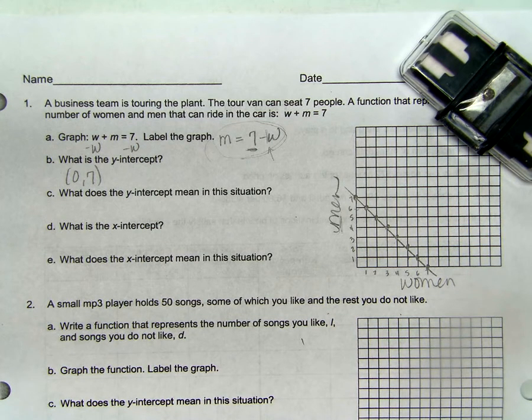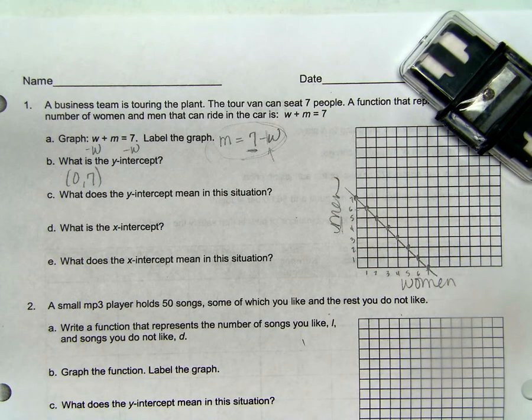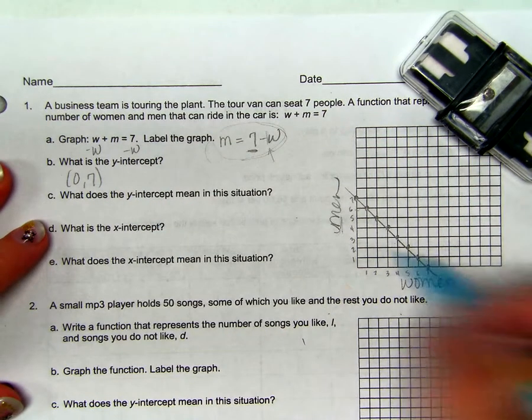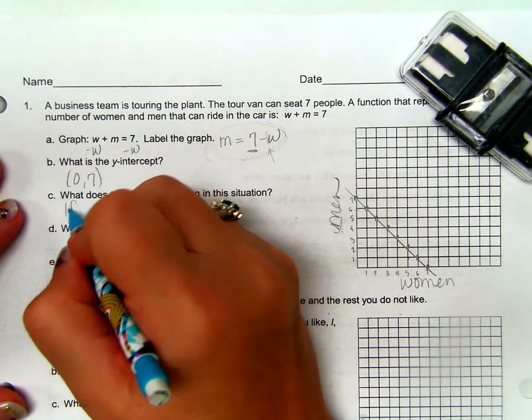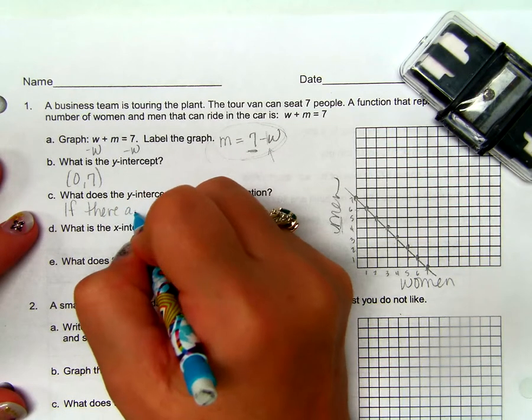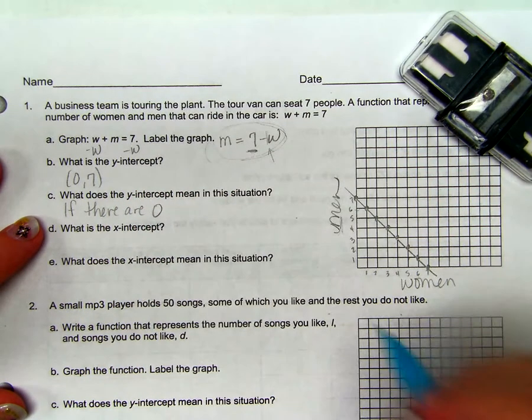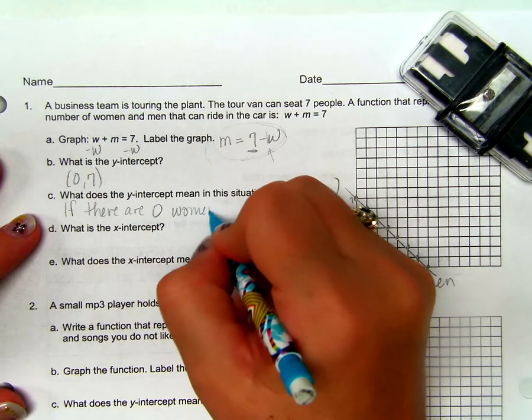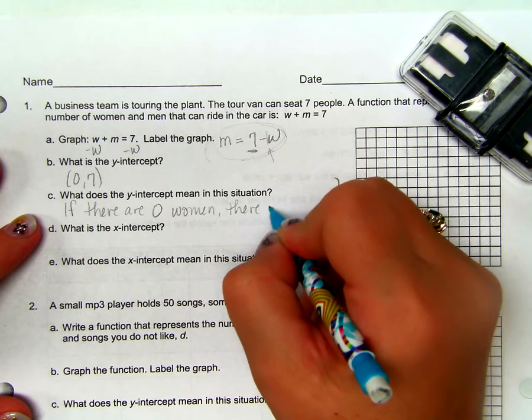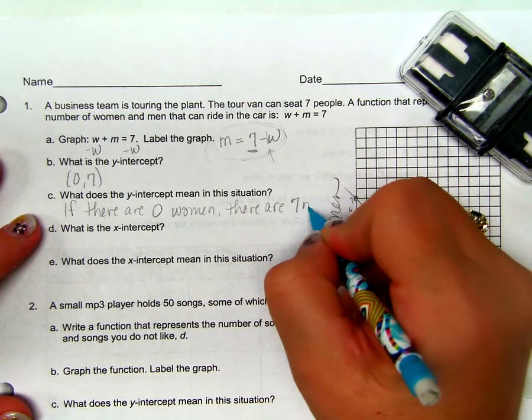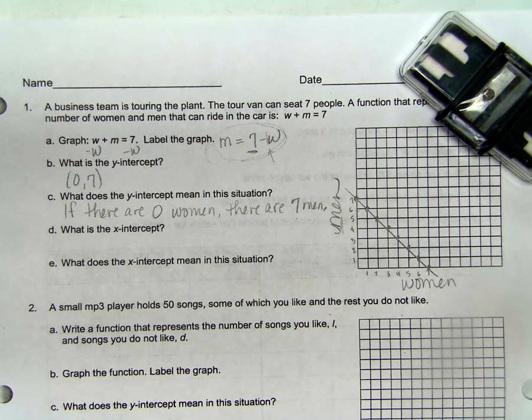I agree that that's where the line crosses the y-axis. I totally agree with that, but I mean in the context of this problem, what does it mean? X is women, right? So if there are 0 women, there are 7 men. Yes? Okay, what about the x-intercept?